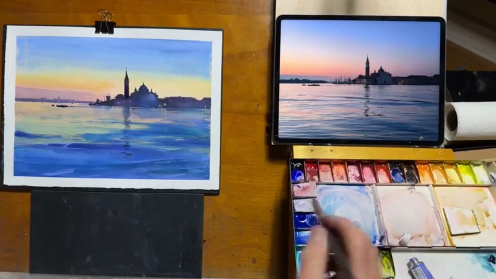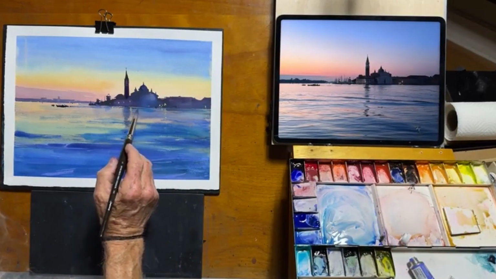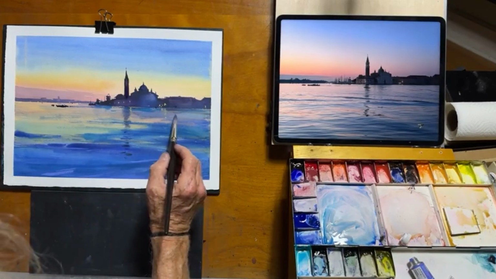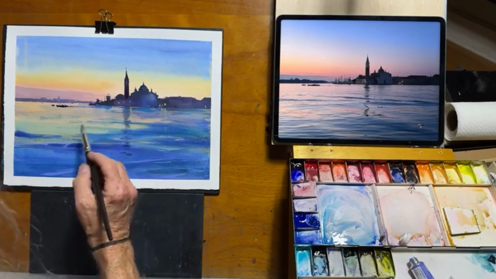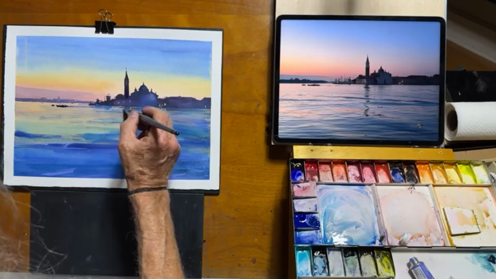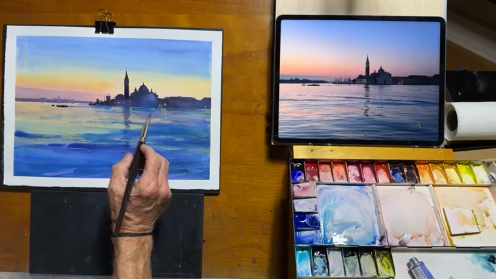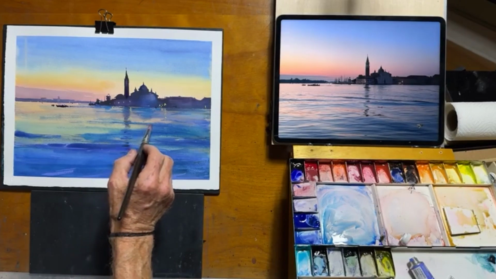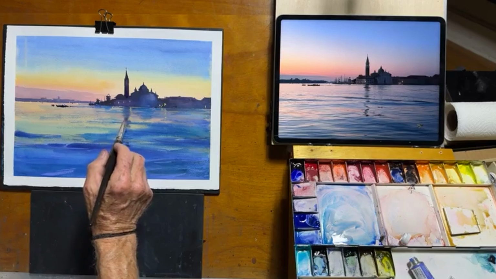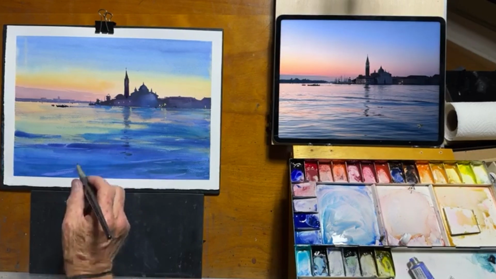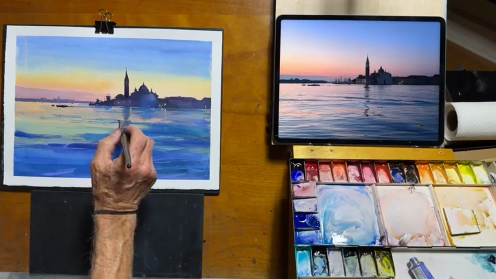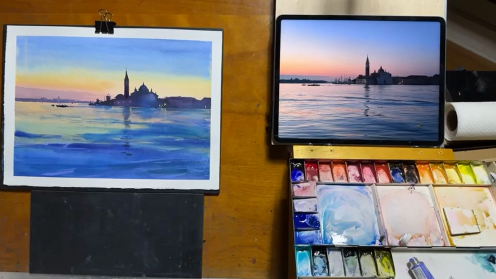And then I think right under the main shape, I am going to just add a bit more wet on dry work to suggest the less significant reflections. So there we are.